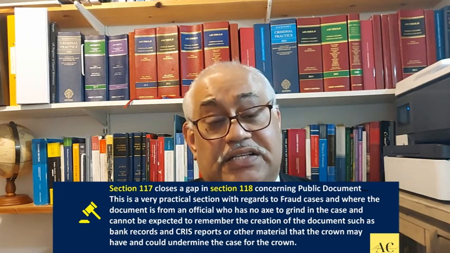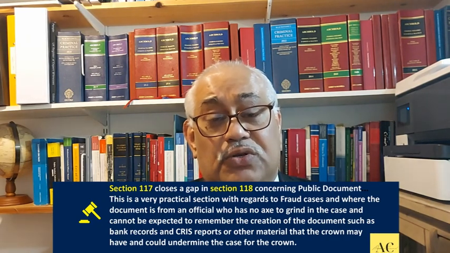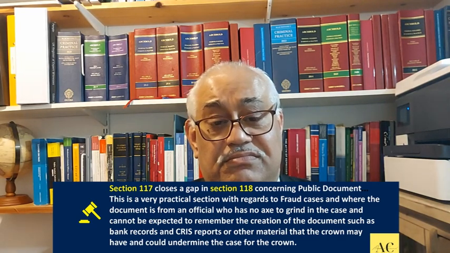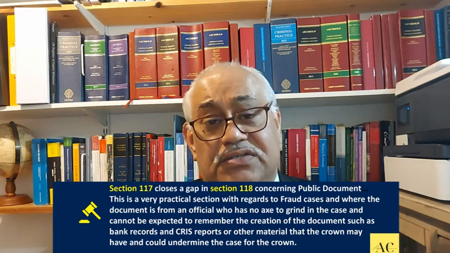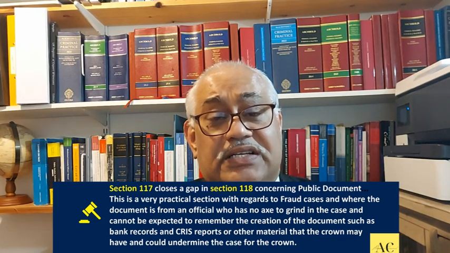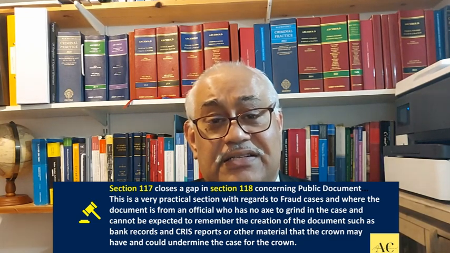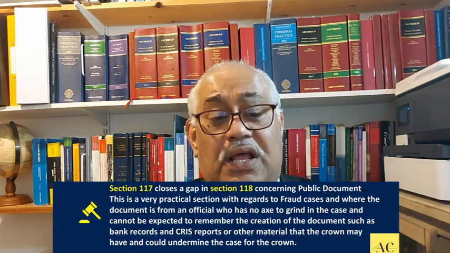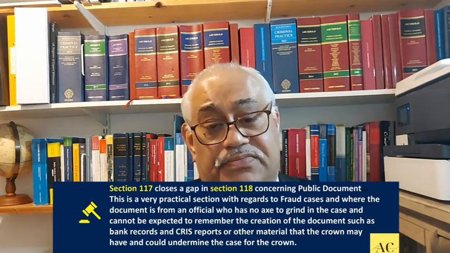In fact, Section 117 closes a gap that has been left unresolved in Section 118, that is with regard to public documents.